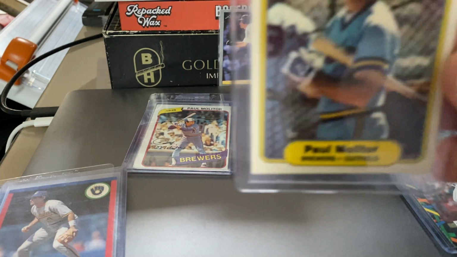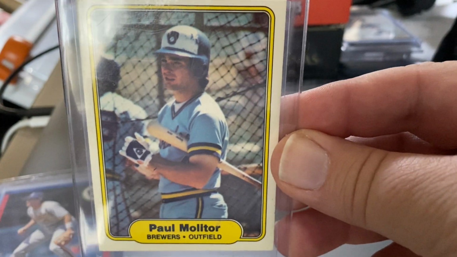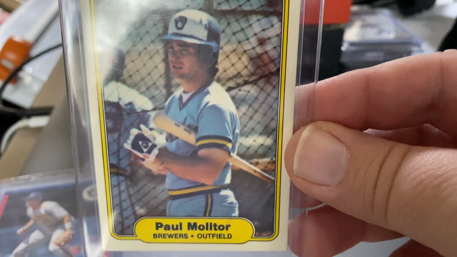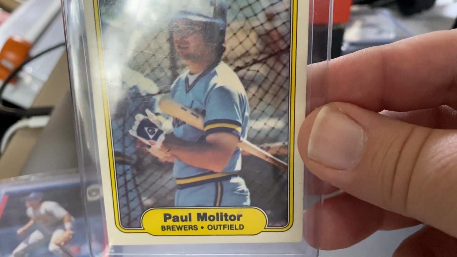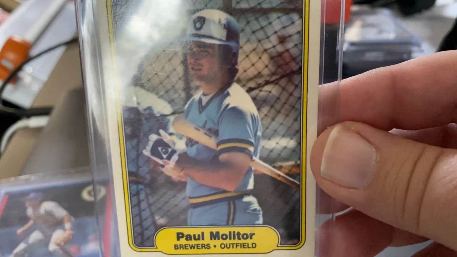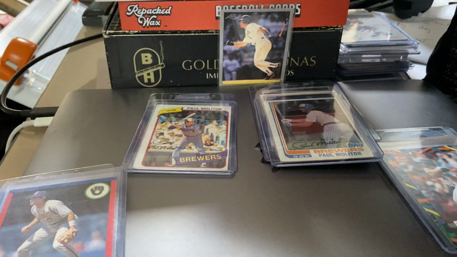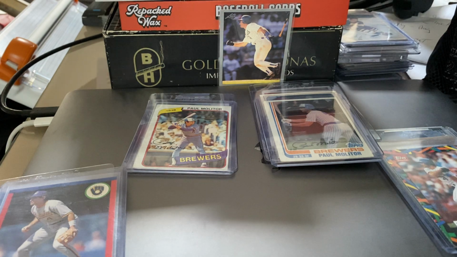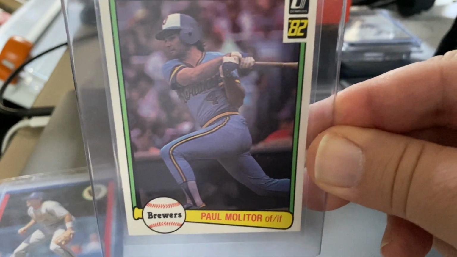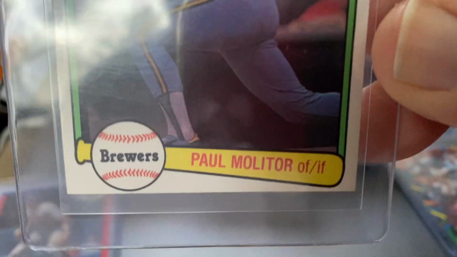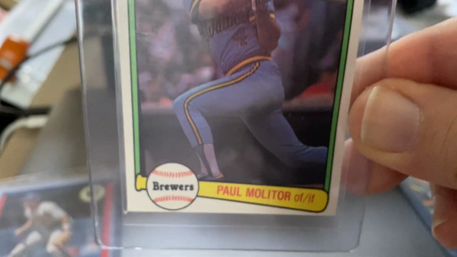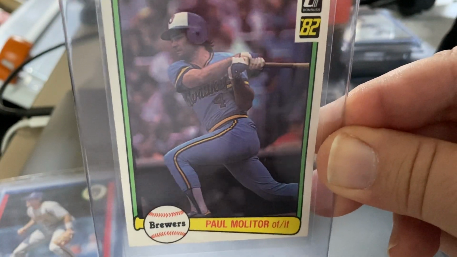'82 Fleer gave him a more generic designation, which actually a lot of the card companies did and still do today. If you're an outfielder, they just called you outfield. 1982 Fleer. '82 Donruss, same year. They probably didn't know where to put him other than pitcher and catcher. So the 82 Donruss said he was an outfielder, infielder. That's basically what he did. 1982 Donruss.